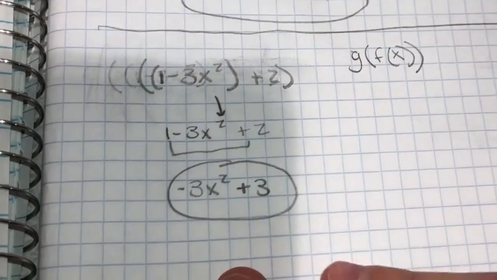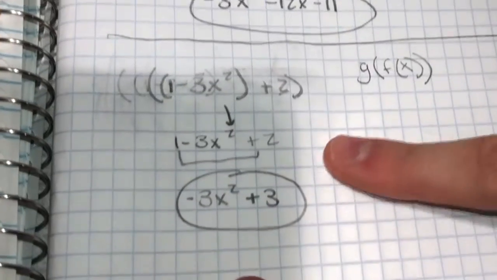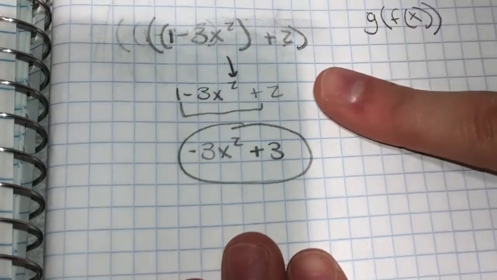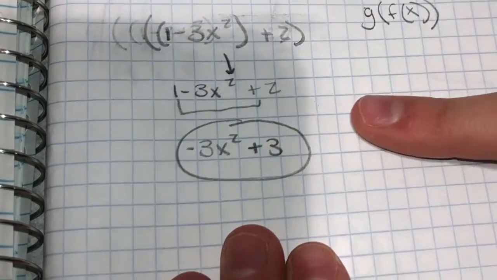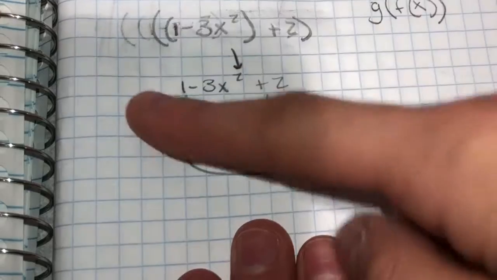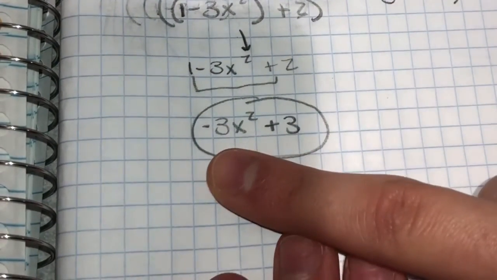And from there, I took away the parentheses, and then it became 1 subtract 3x squared add 2. And then the only step left was to combine like terms, so 1 and 2 is 3, and then the final answer is negative 3x squared plus 3.